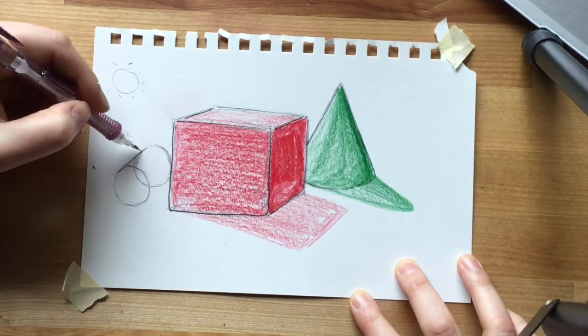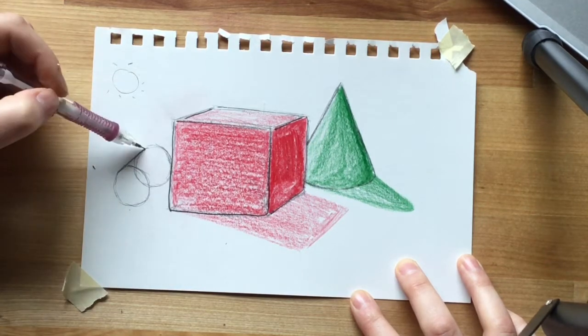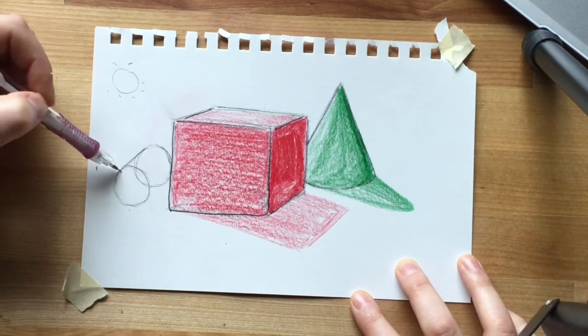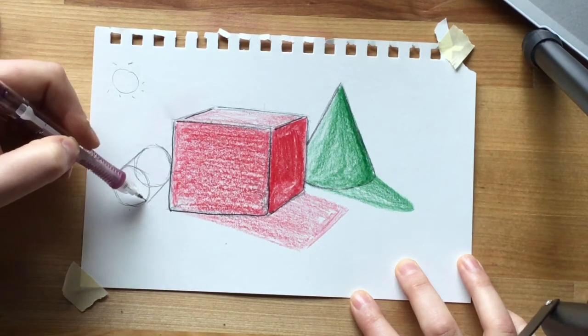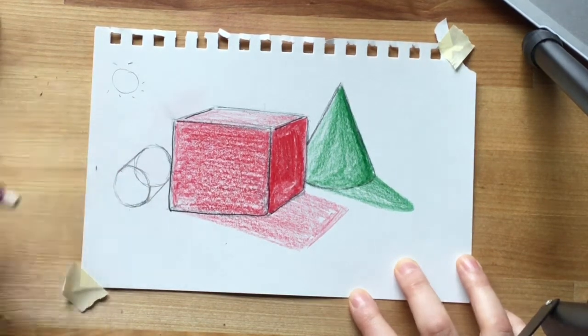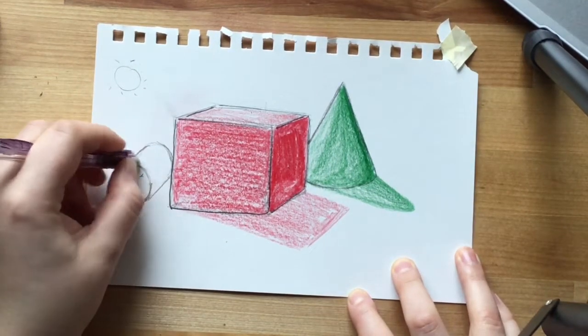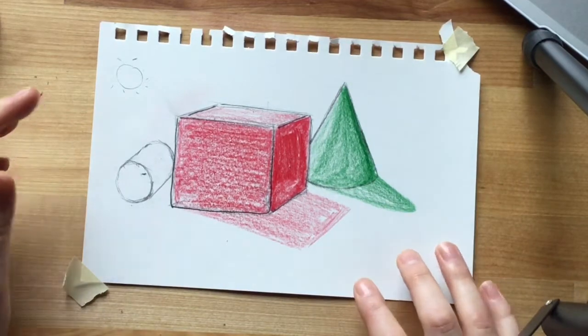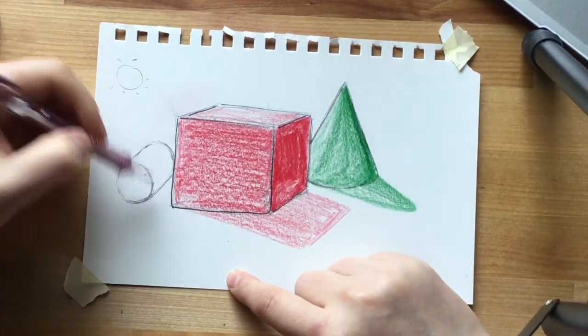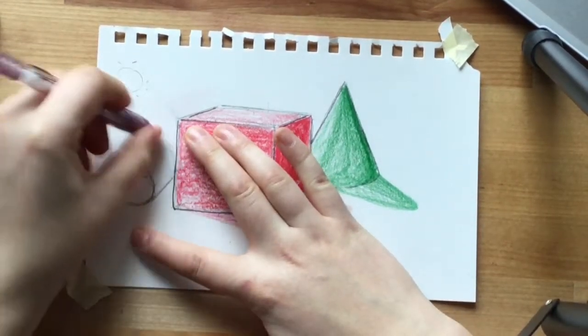So as you can see, I made two circles that semi-overlap, and I am connecting them with two lines, one at the top and then one at the bottom. Now, I don't like this cylinder, so I'm going to erase it one more time because it is not the same slant as my cube.